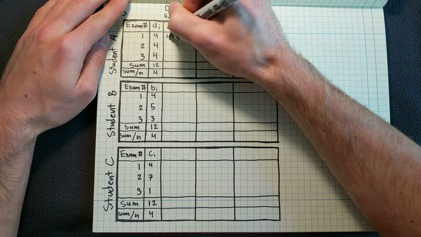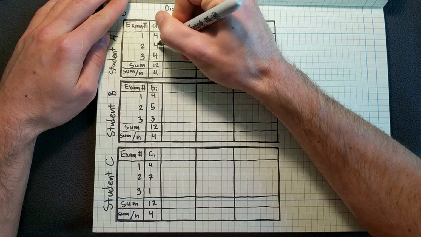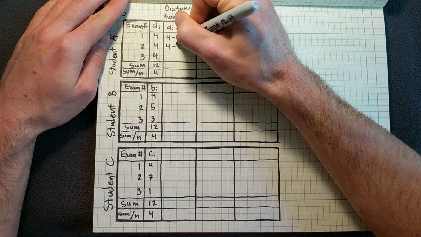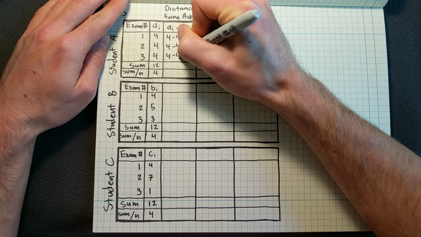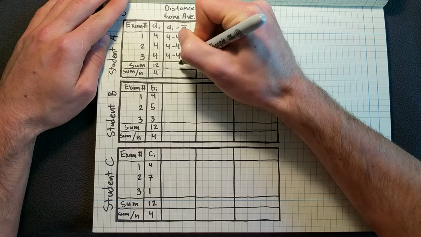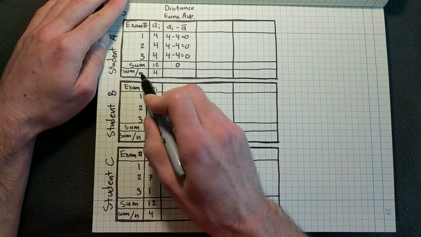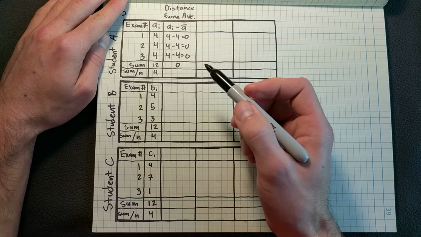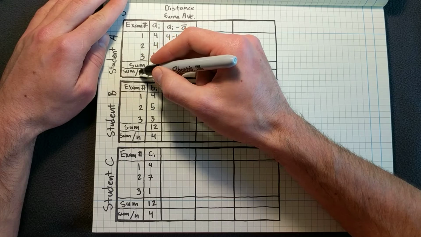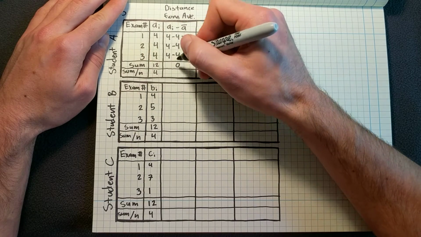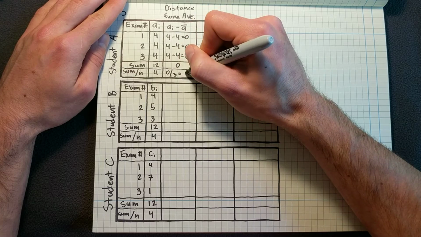So this is A1. This is A bar. 0. A2 minus A bar. A3 minus A bar. Sum these up, 0. And now I'm going to go ahead and do this sum divided by n, and I'll explain why we're going to do sum divided by n in a different video. So just trust me for now that this is a good idea. 0 divided by 3 is, of course, 0.